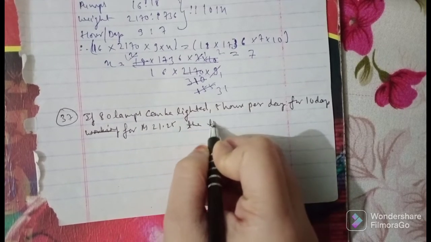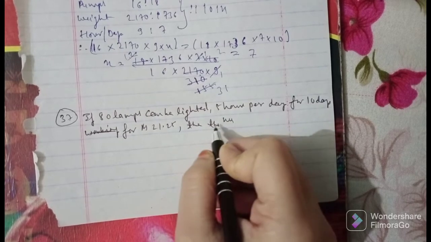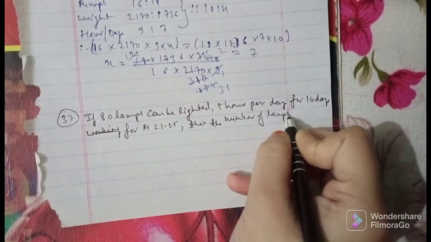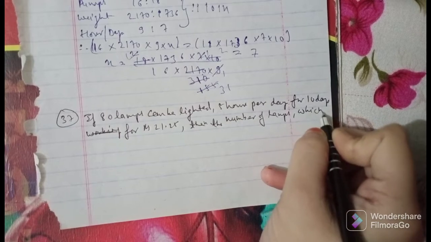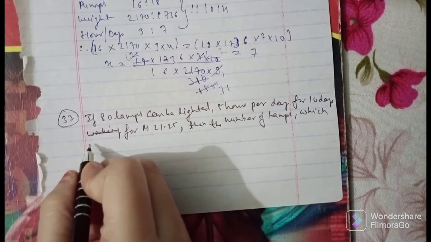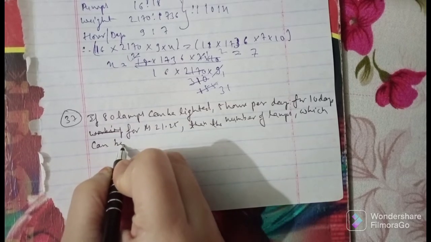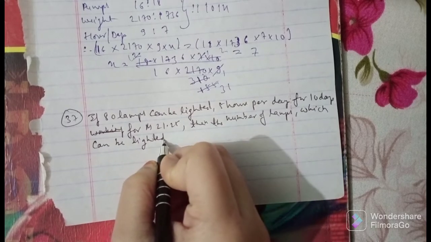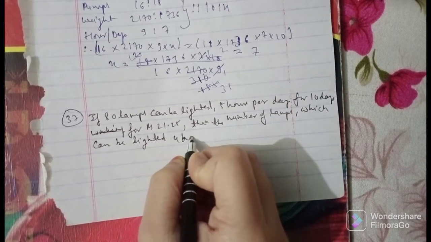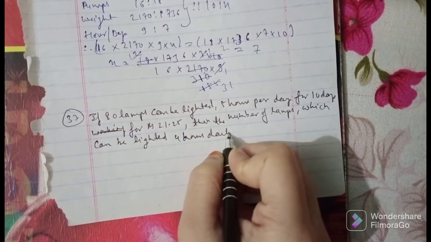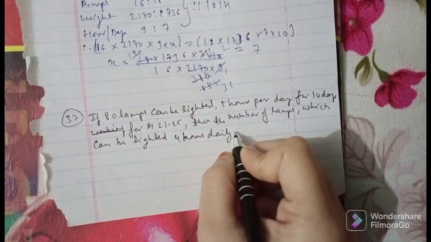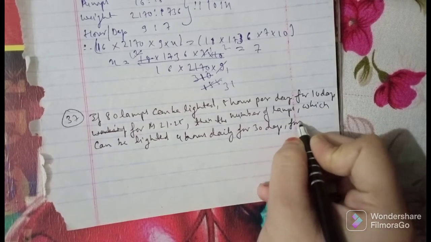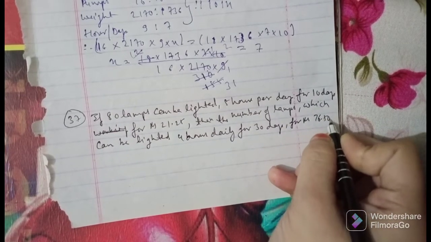Then the number of lamps which can be lighted 4 hours daily for 30 days for rupees 76.50 is.